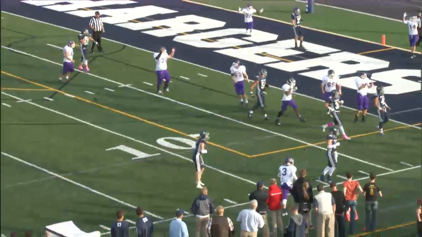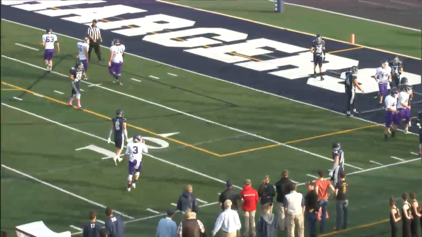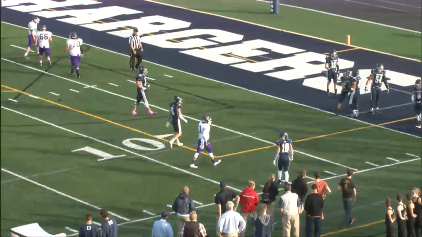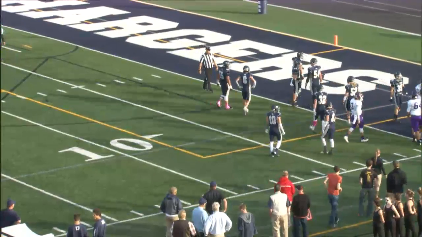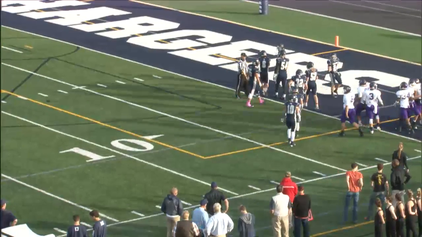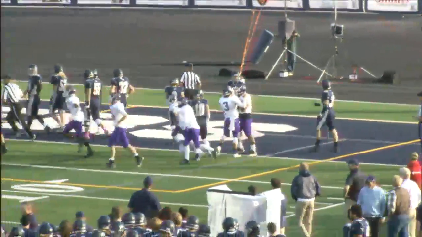And that ball is tossed into the end zone to number 45, Darius McFarland, for a Bees touchdown. So give credit to Box Elder for not quitting.